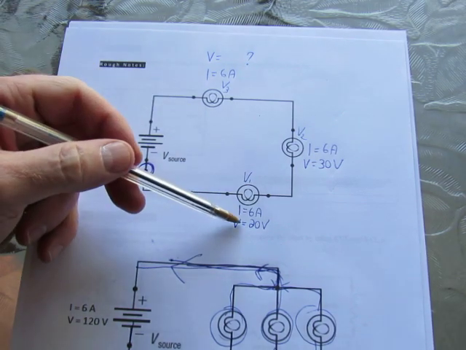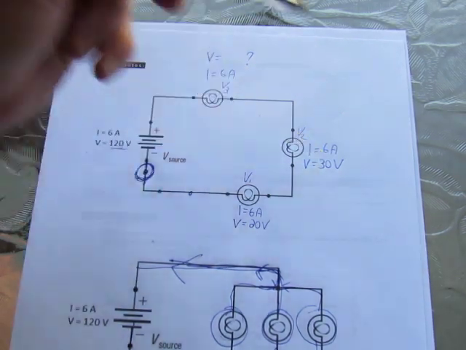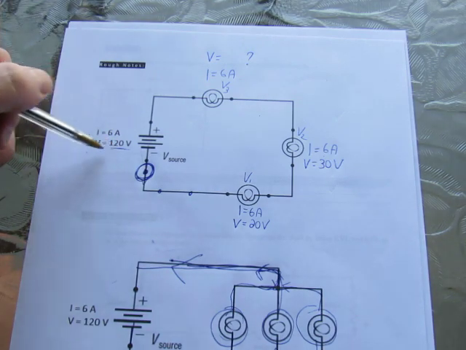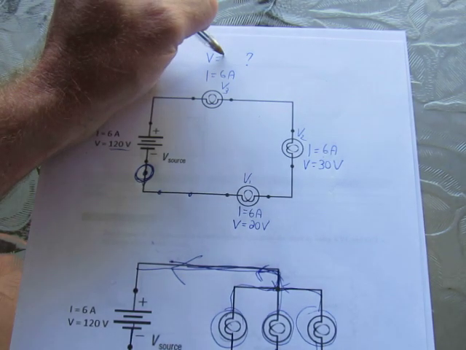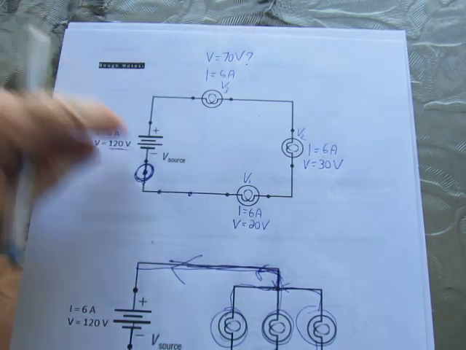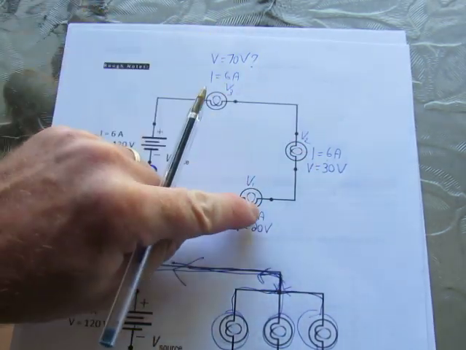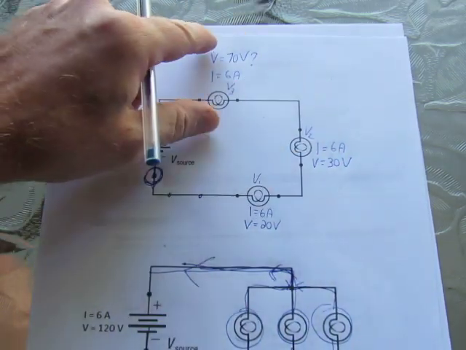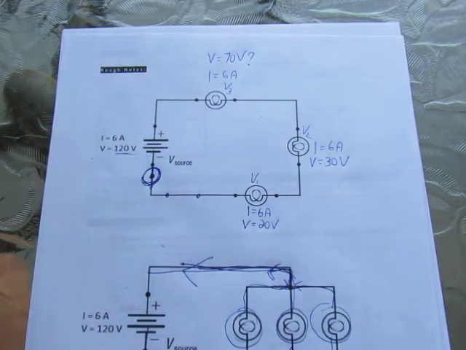So if 20 got dropped off here and 30 got dropped off here, and it was a 120 volt circuit, this would have to be 70, because then it would all get dumped off. 20 and 30 is 50, plus 70 is 120, and you're back to 0 when you hit the battery again.